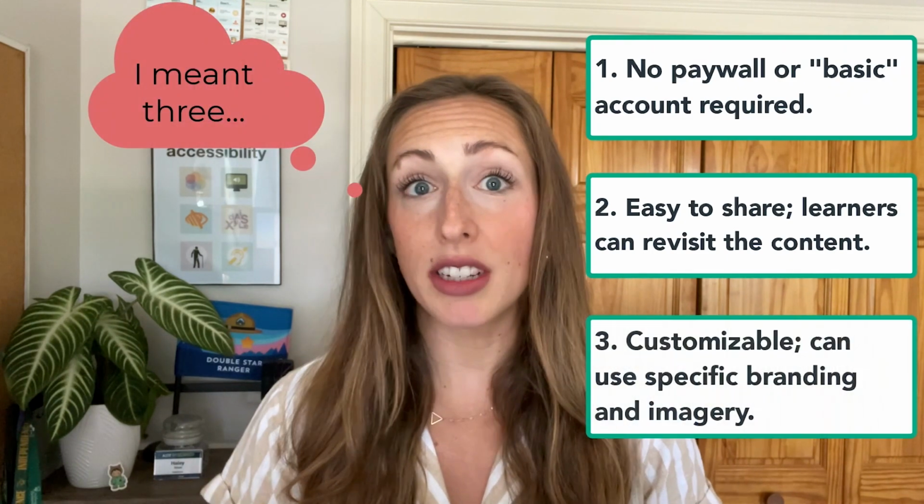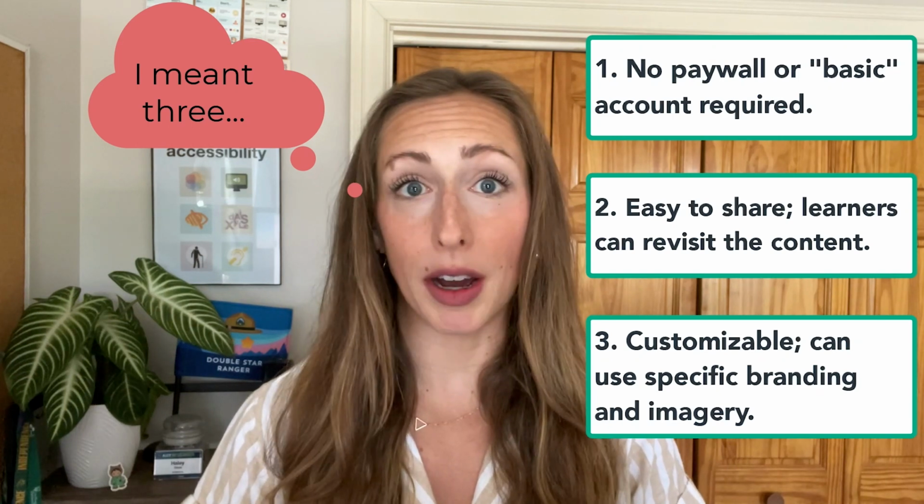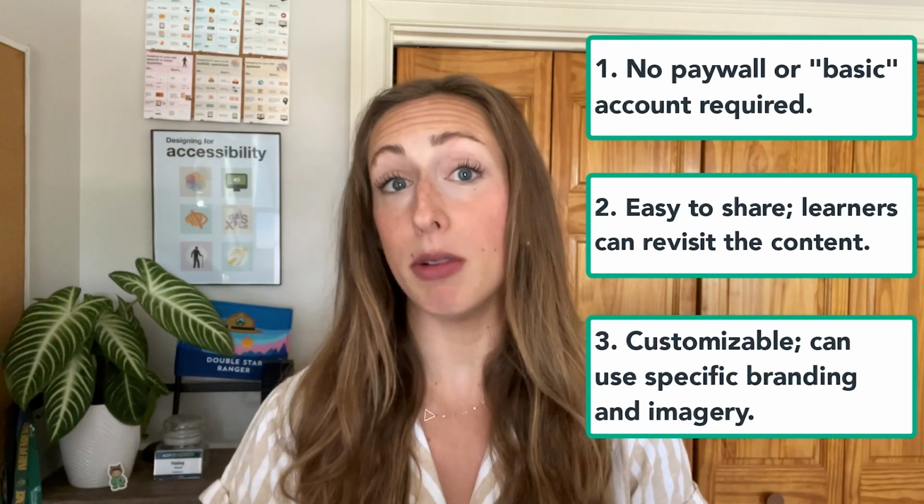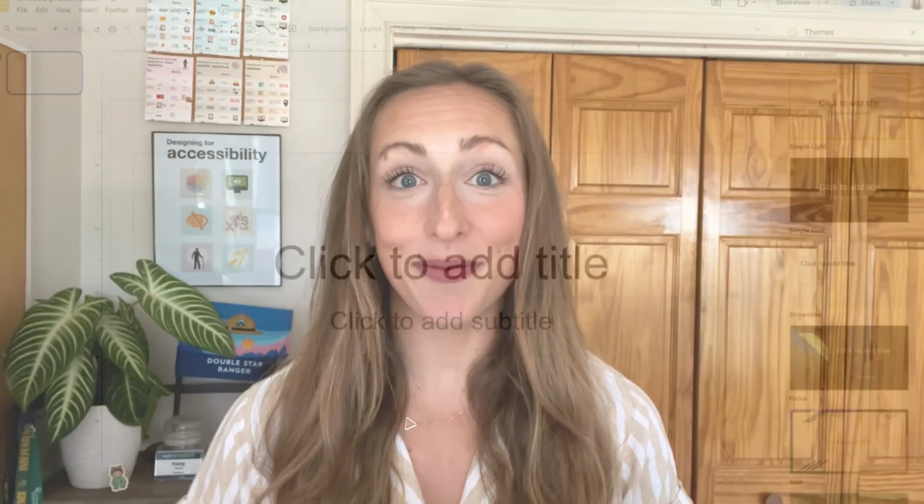And then the second reason why I like to use it is that it's super customizable. You can use your own branding, you can use your own colors, you can make it feel more engaging by adding images, and of course accessible features. So let's go ahead and dig right in.